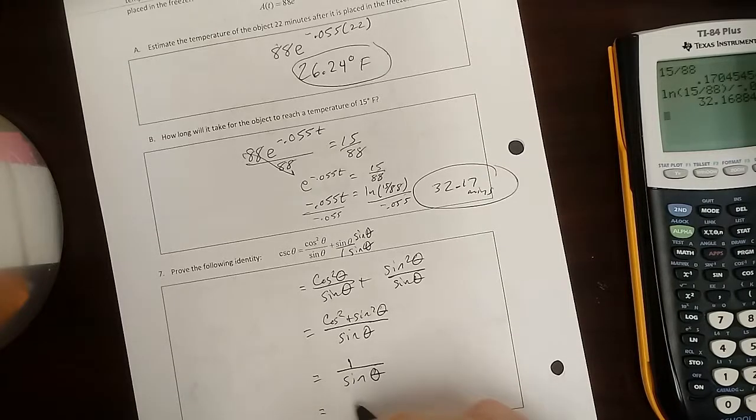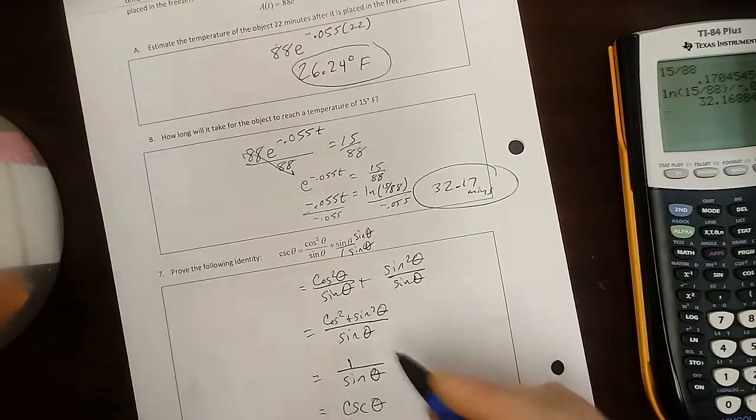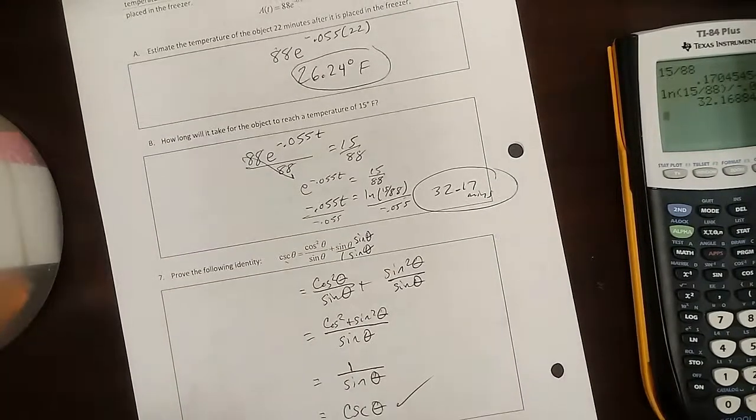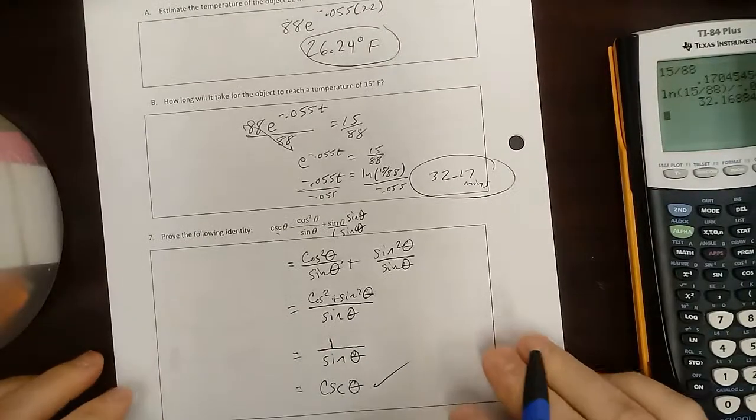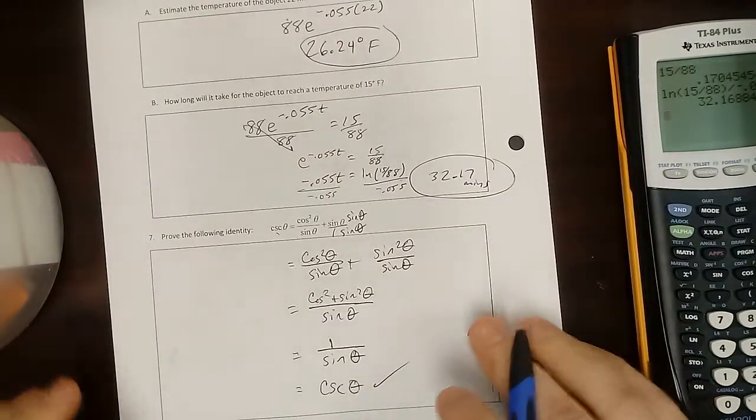And I can rewrite that as cosecant. Hey, that's what we wanted. We're done. All right, so let's keep going.